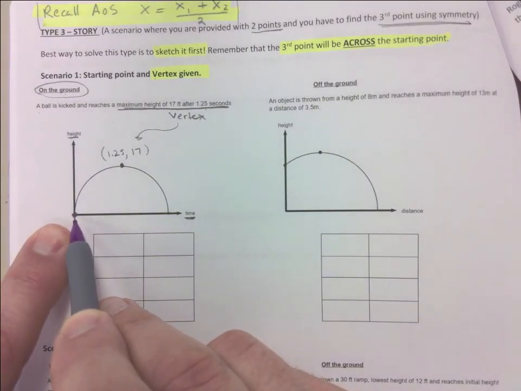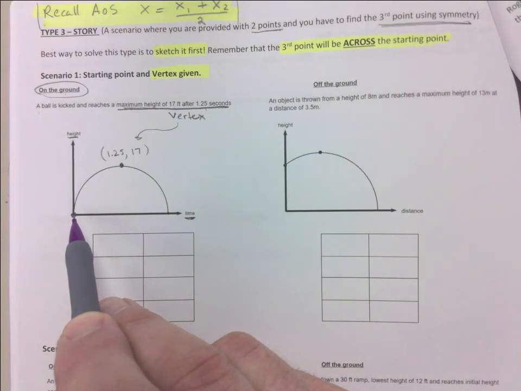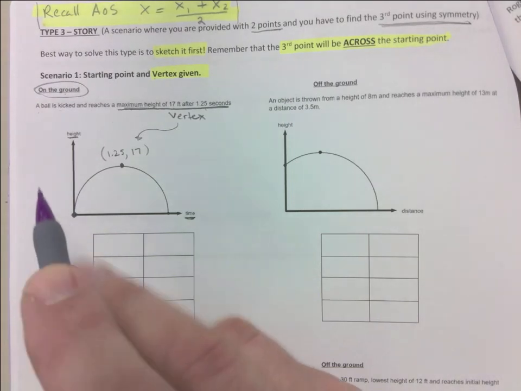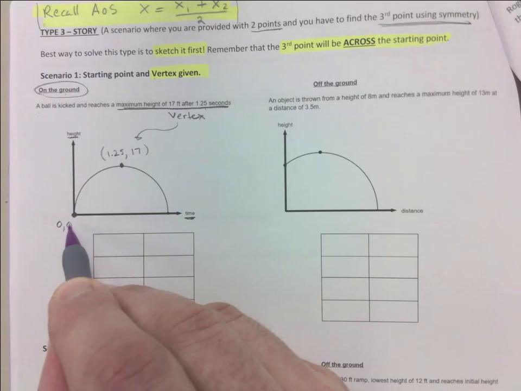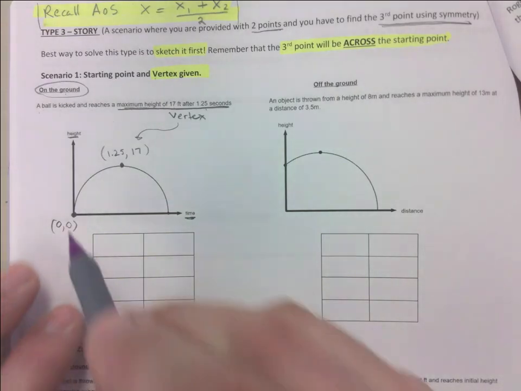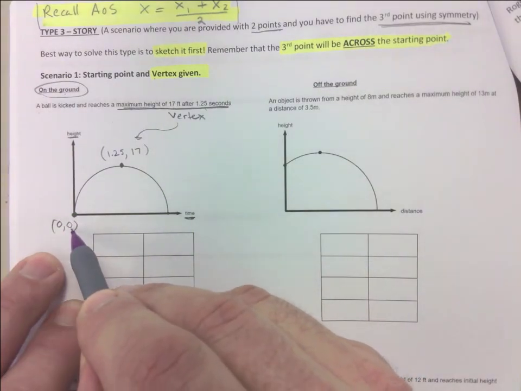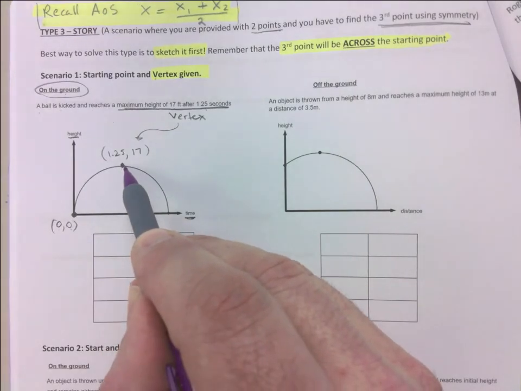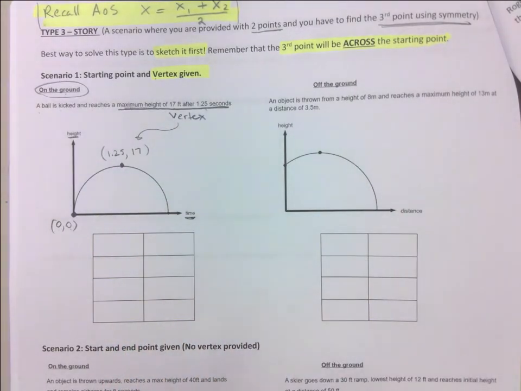It's overlooked, but it's very easy and it's very powerful. When you're on the ground, you're at height 0 and you're at time 0, right, at the very beginning. So this would be 0, 0 for me. The question never explicitly states it, but it's implied, meaning it's hinted, right, that we're starting on the ground and it's at time 0. So we've got 2 points. We need a third one. Guess what?